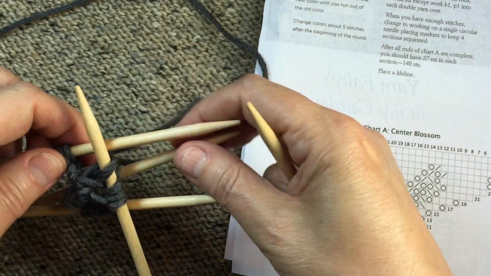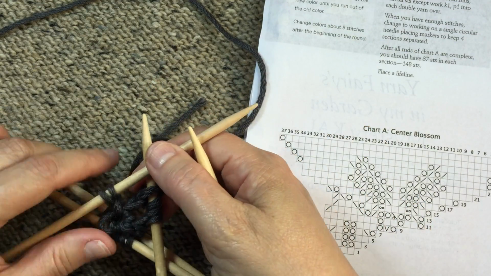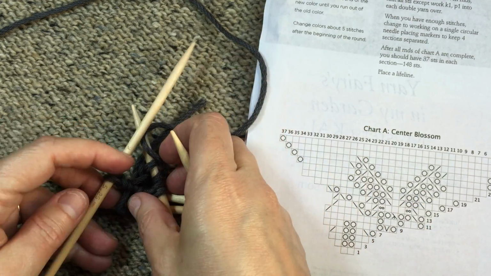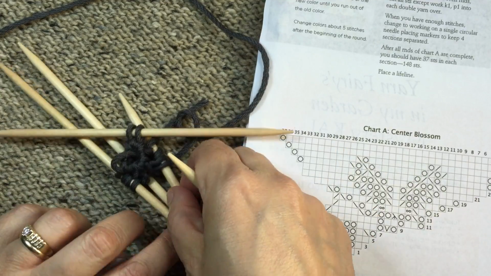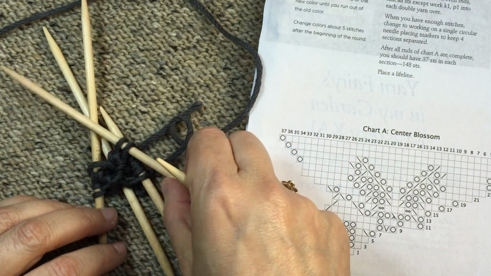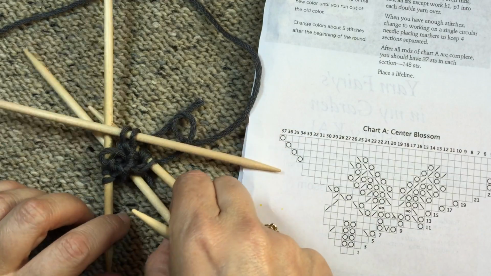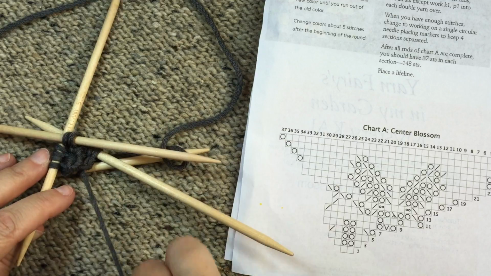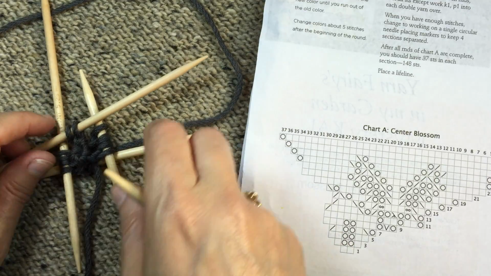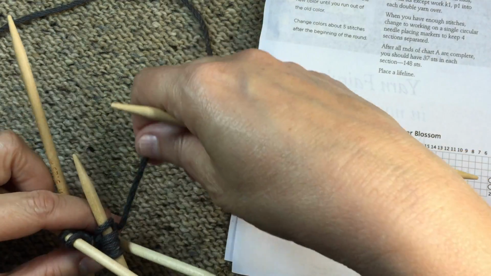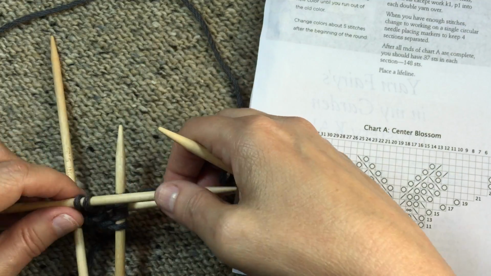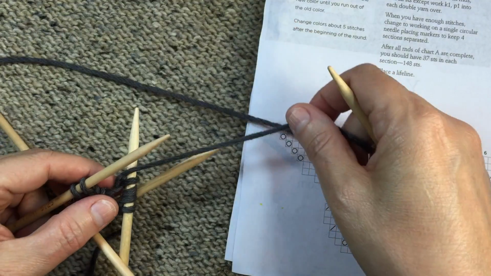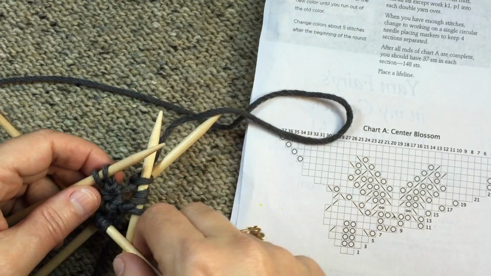I like to show it both ways because it's a little different conceptually. Oh look, I'm all tangled up. So again, you can see why some people like to start on circulars instead of double points because it can get really messy. But I don't know why, I'm a double point kind of junkie. I don't usually knit with the yarn in my right hand though. Okay, so now I'm straightened out again.